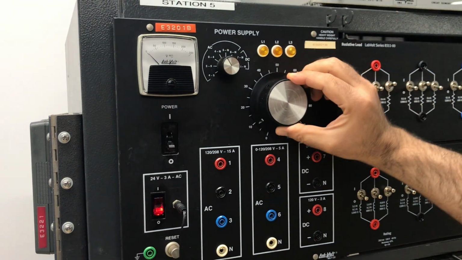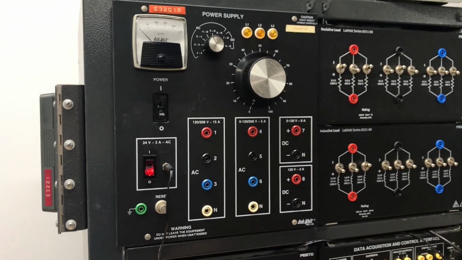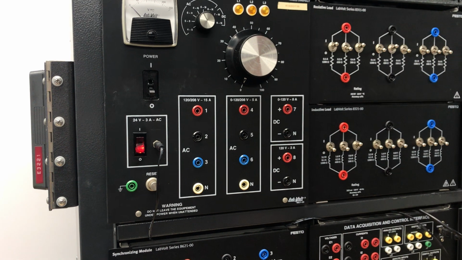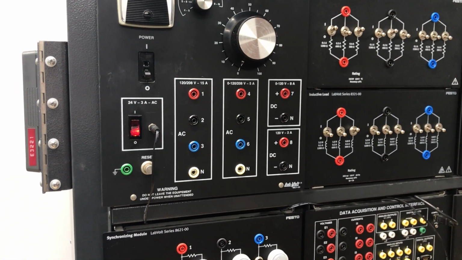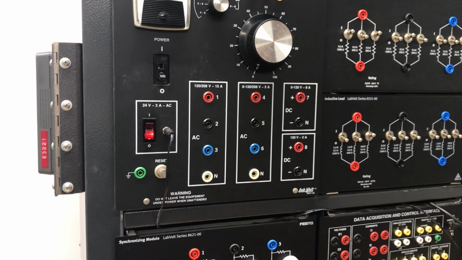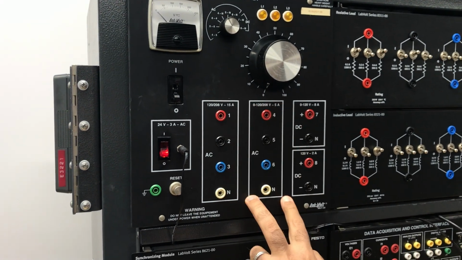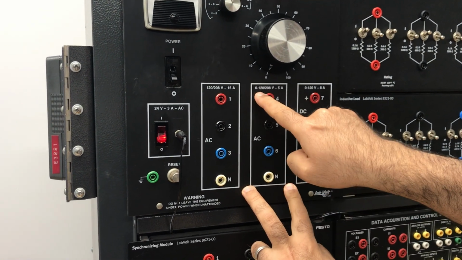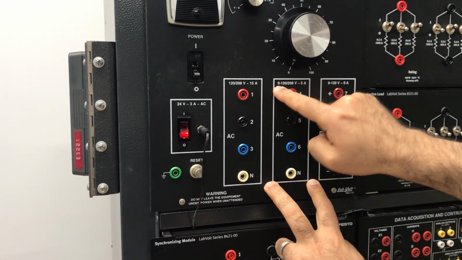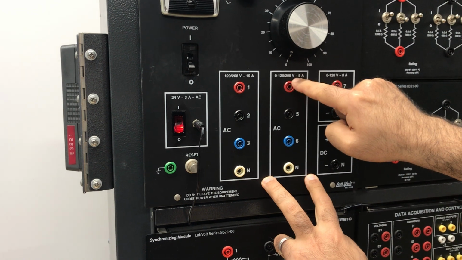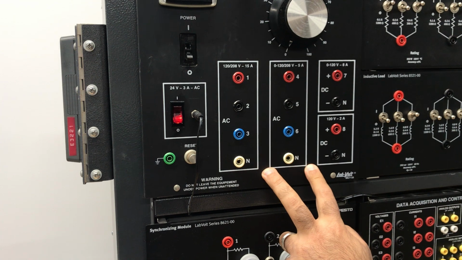This variac changes the value of the supplied voltage that you need, based on whichever kit you are using. For example, if I would like to use variable AC voltage, I'm going to use this one, because it gives me from 0 to 120 volts for single phase, or from 0 to 208 volts for three-phase. And the maximum current here is around 5 amperes.